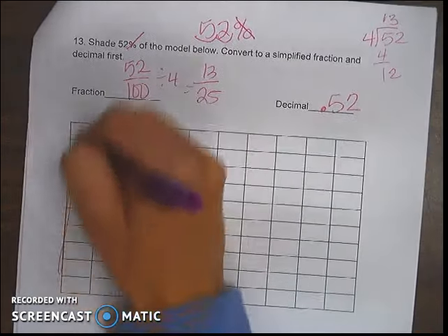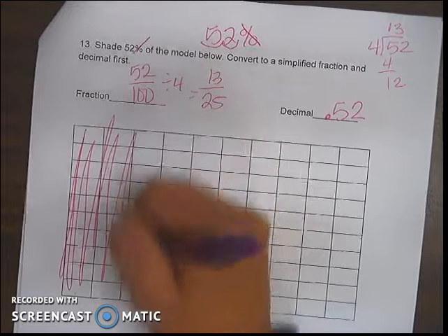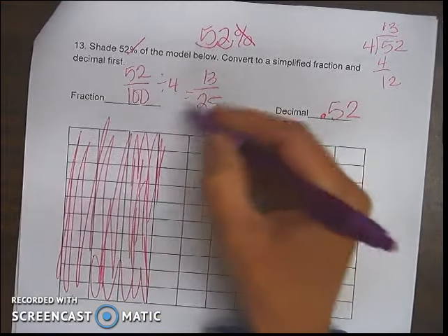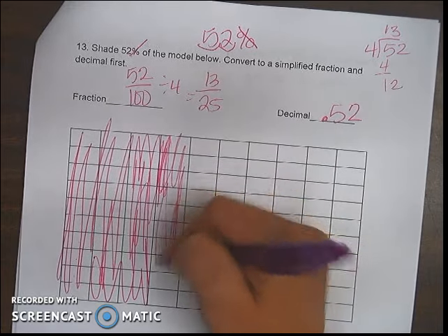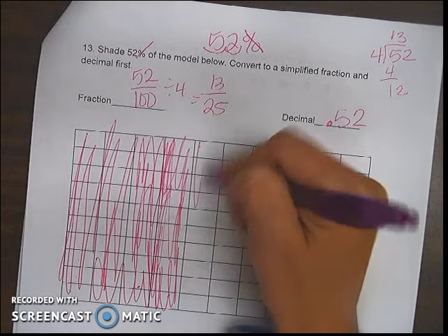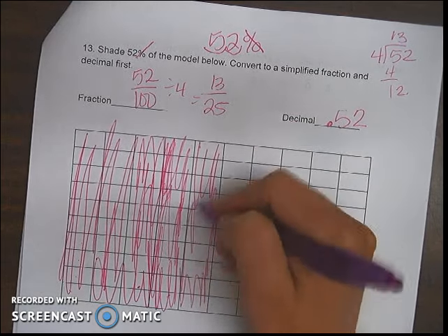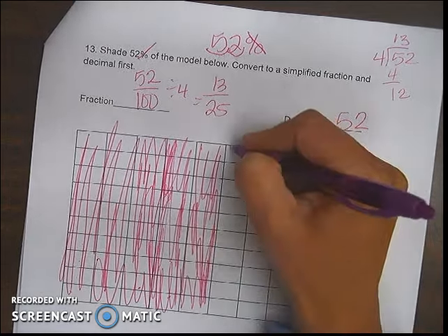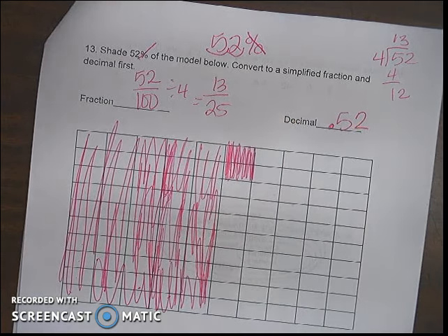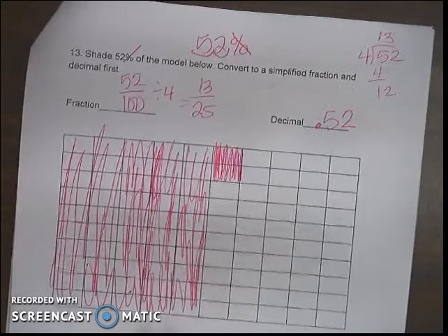So you need 5 of those. Of course, you would color much nicer than Miss Gentry is coloring. 52 hundredths. Sound good? All right, last one.